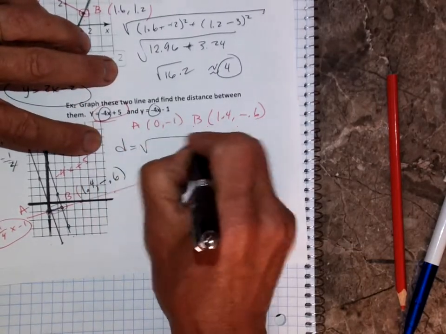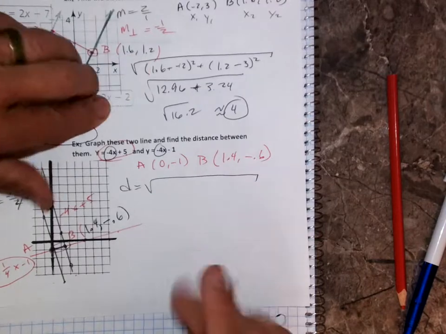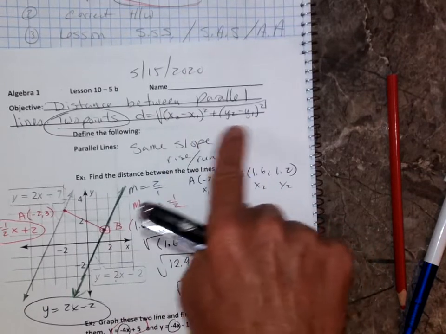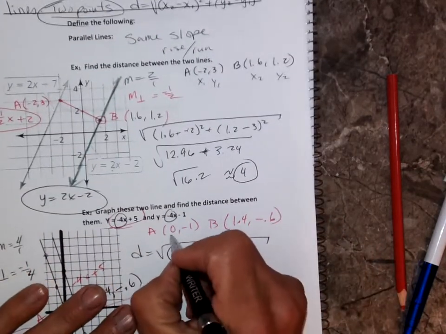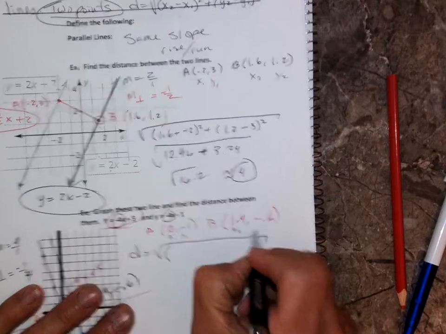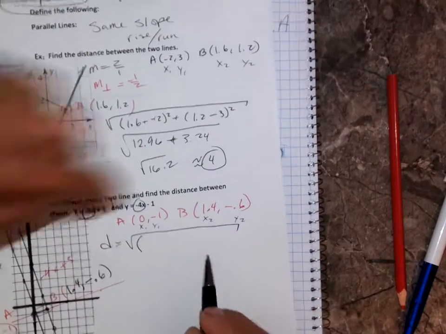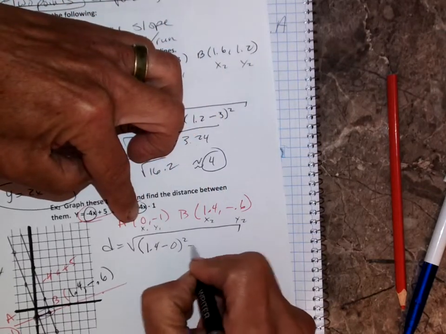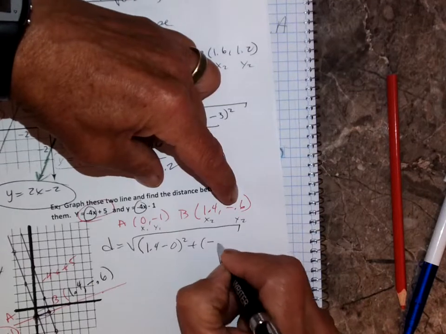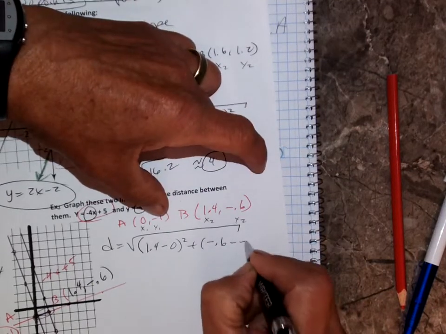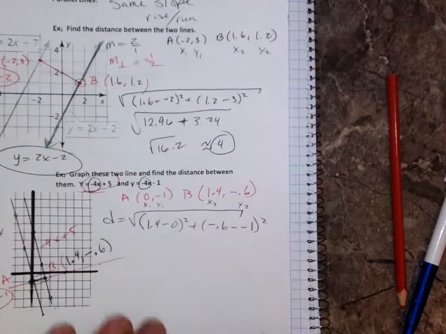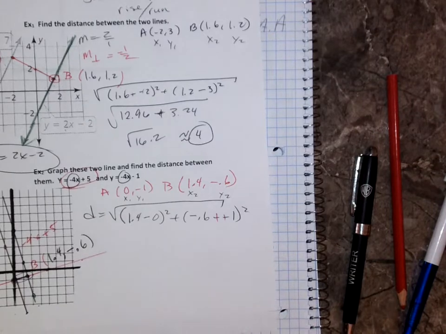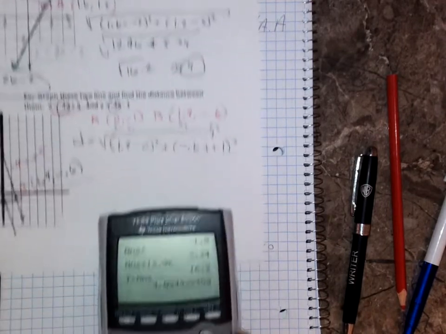Okay, so again, just going to use my distance formula. D is equal to the big square root. So I've got my distance formula here. Okay, I'm just going to do it. x1, y1, x2, y2. So we'll go 1.4 subtract 0 squared plus -0.6 subtract a -1 squared. Double negative. See my double negative, plus, plus. And let's let the calculator do as much as we can, okay? So let my calculator do the rest.